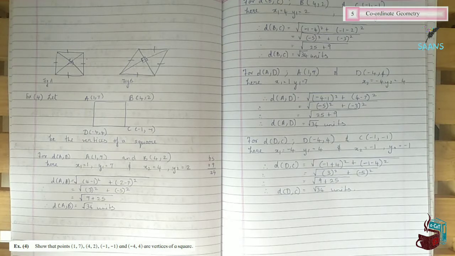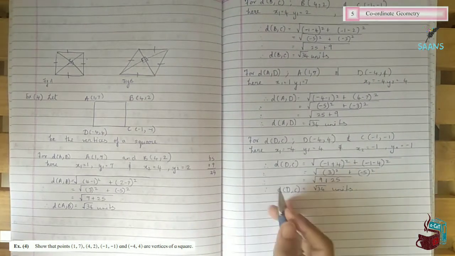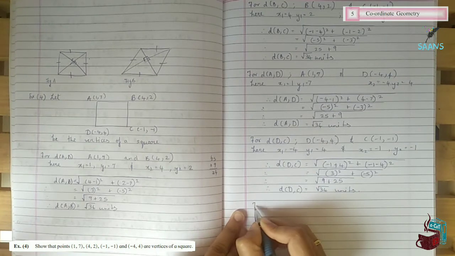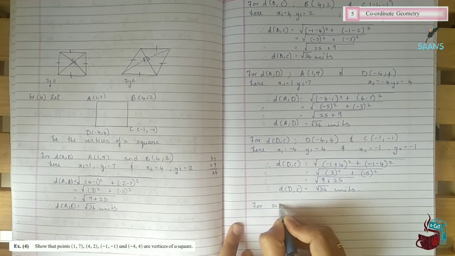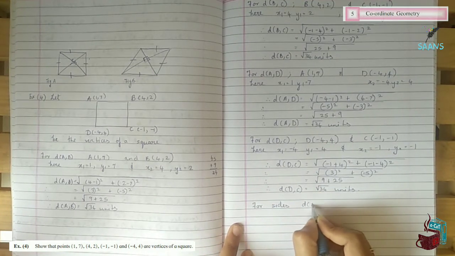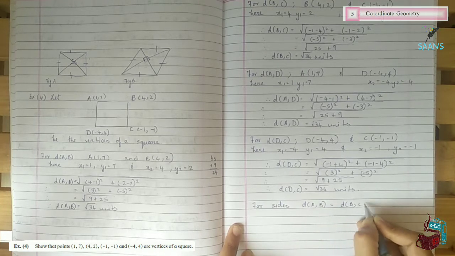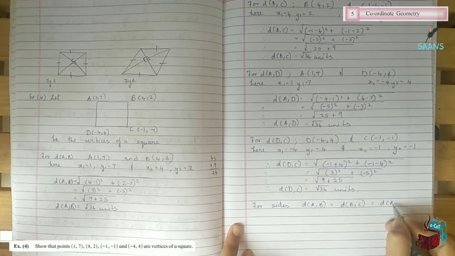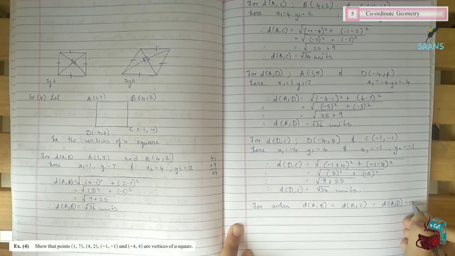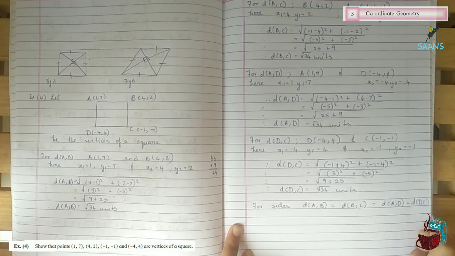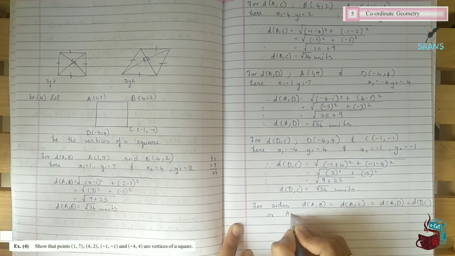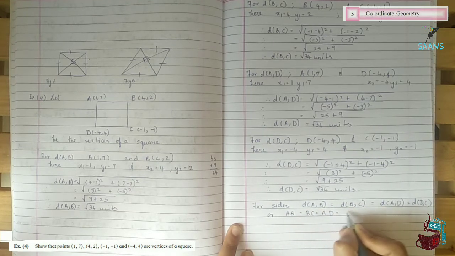Now you can keep it as it is, or you can say that for the four sides, distance A comma B is equal to distance B comma C is equal to distance A comma D is equal to distance D comma C, or AB is equal to BC is equal to AD is equal to DC.